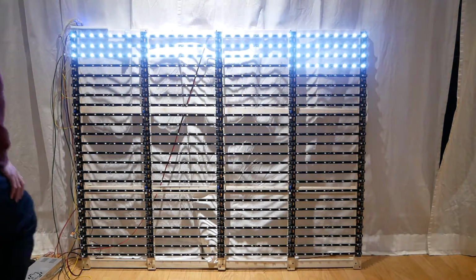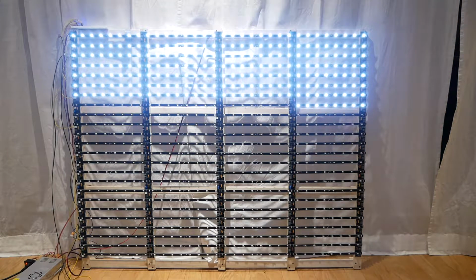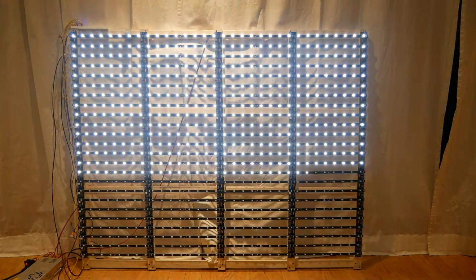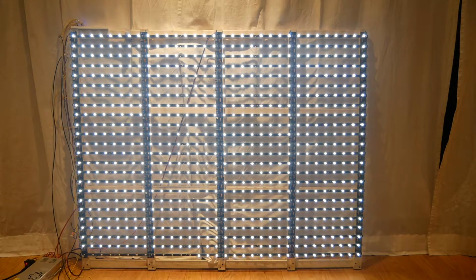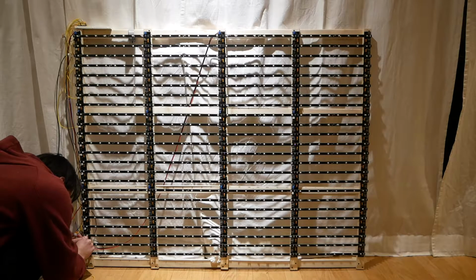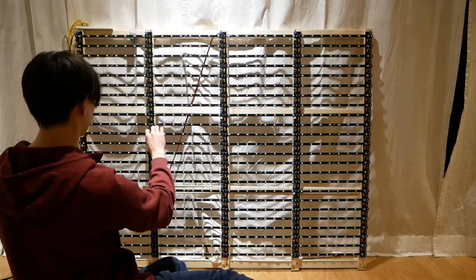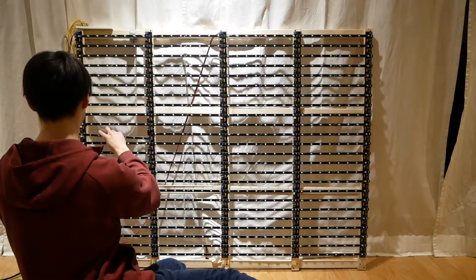Here it is configured in a snake pattern with one serial data output. Plugging in 7 other data outputs and rearranging the wall allows for an 8-way parallel zigzag output.